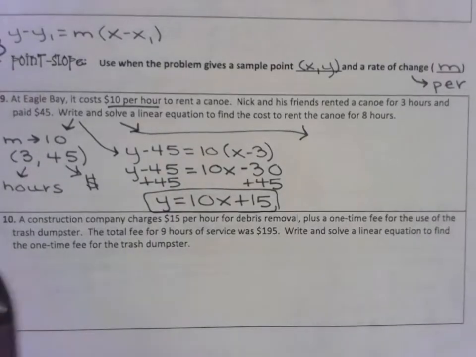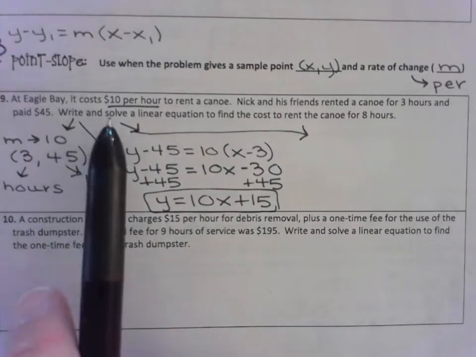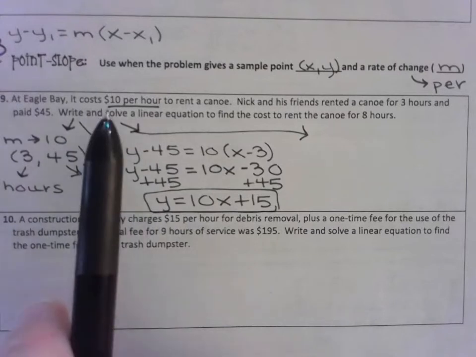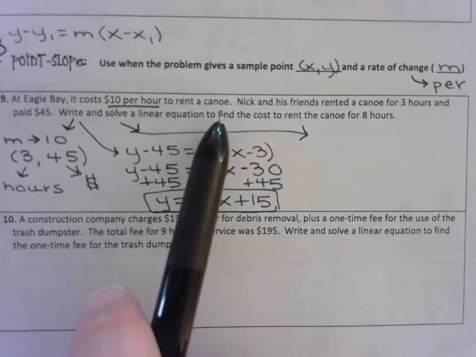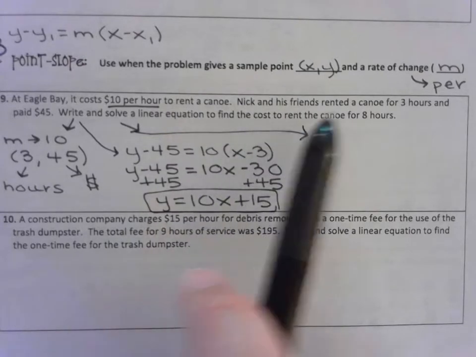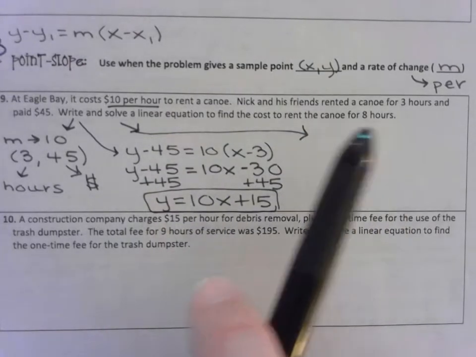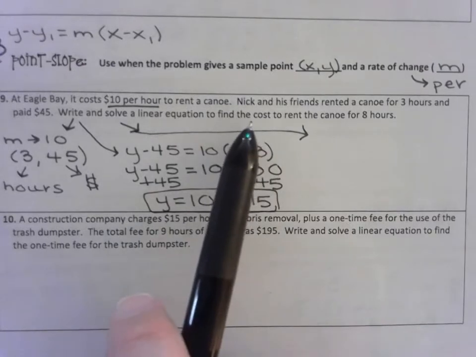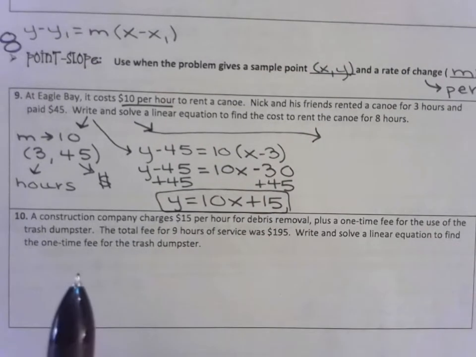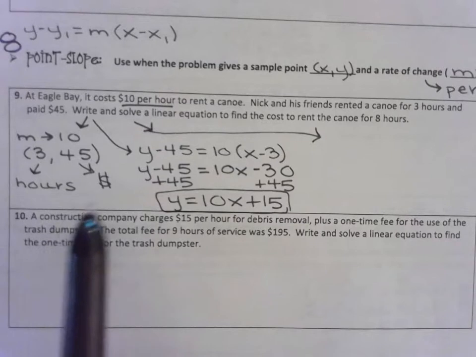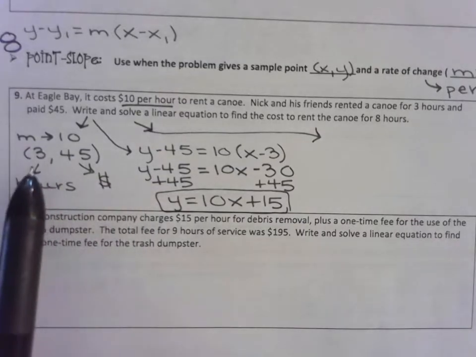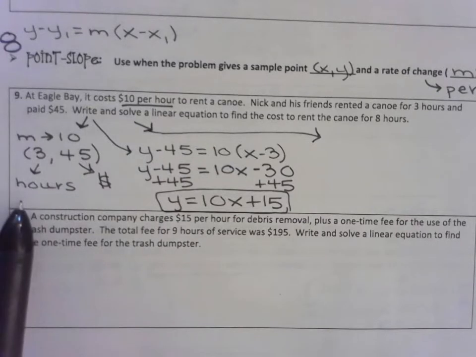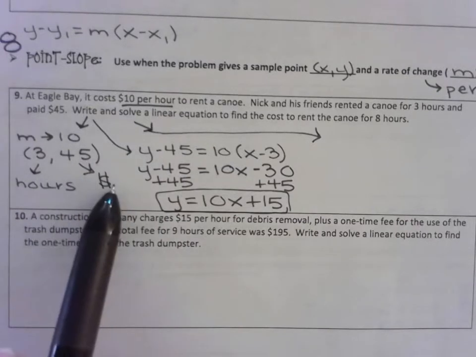Now, it will tell you what information it wants you to write and solve. I have it written. Solve a linear equation. Solve the linear equation to find the cost to rent the canoe for 8 hours. David, if I want to find the cost, what variable represents the cost? Look at your ordered pair. This is why I want you to label it. 3 is the hours, which is x. 45 is the money, which is y.